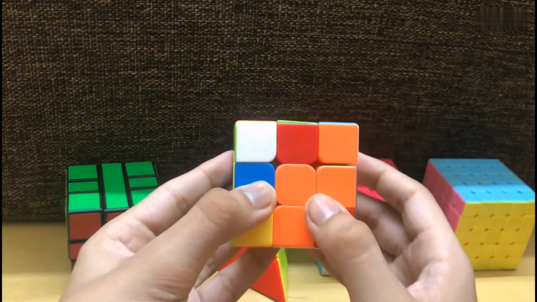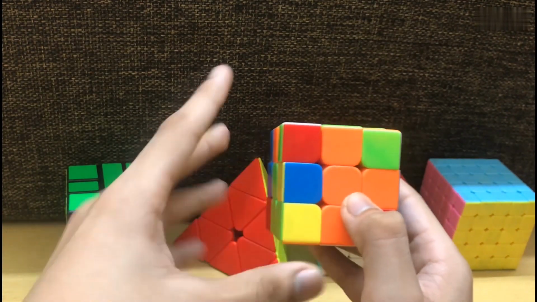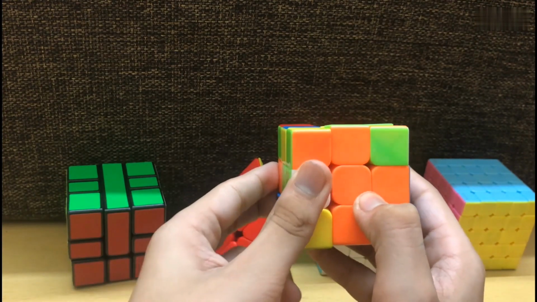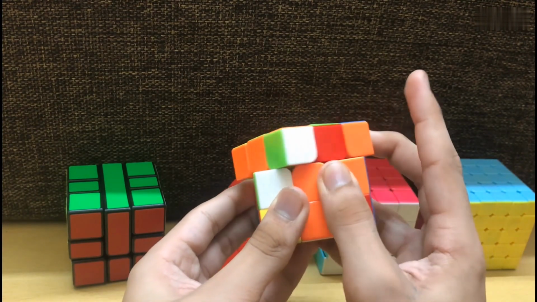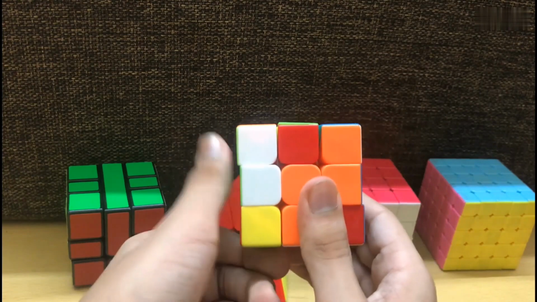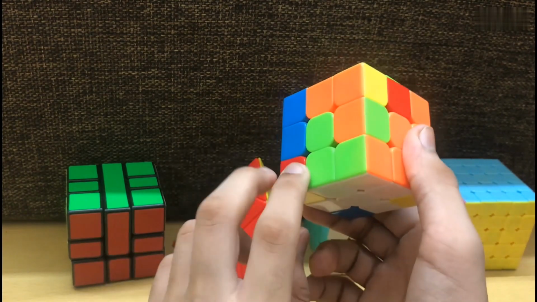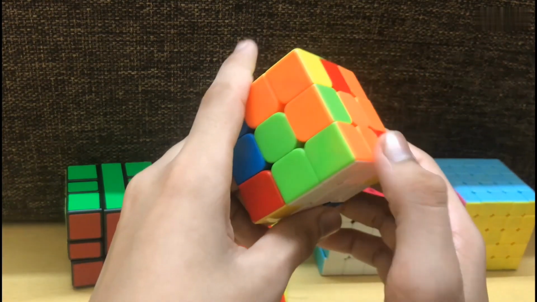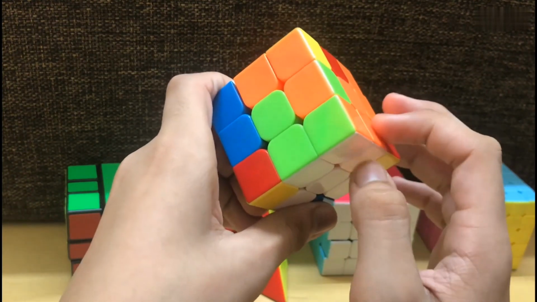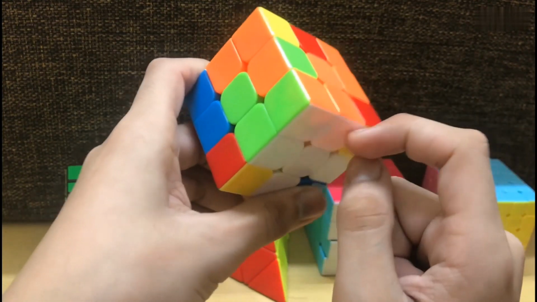that are to rotate the upper layer towards right, and rotate the left layer towards up, and rotate the upper layer towards left, and rotate the left layer towards down. So you will find that the green, orange and white corner piece is inserted between the green and orange edge pieces.